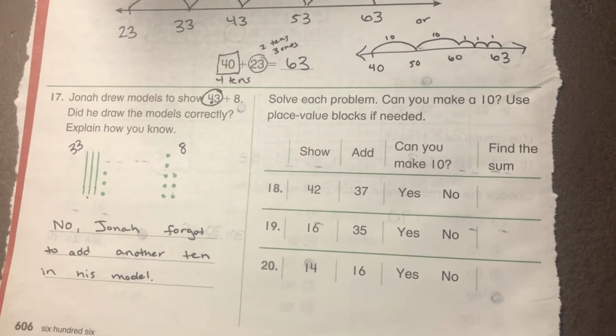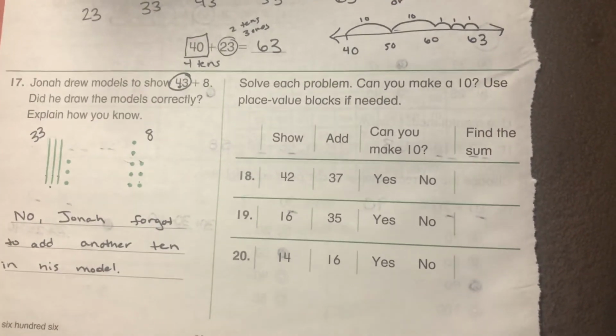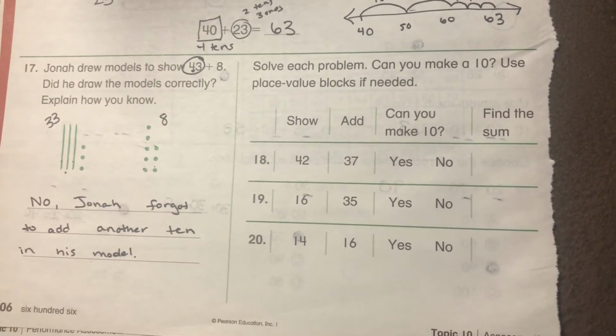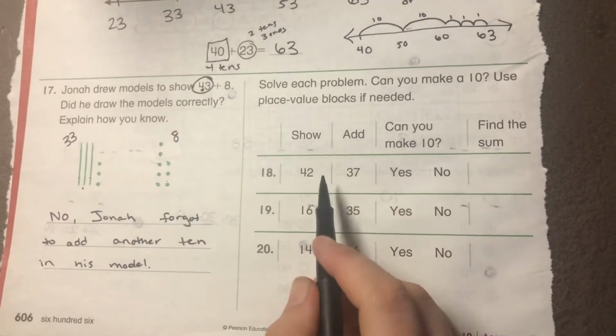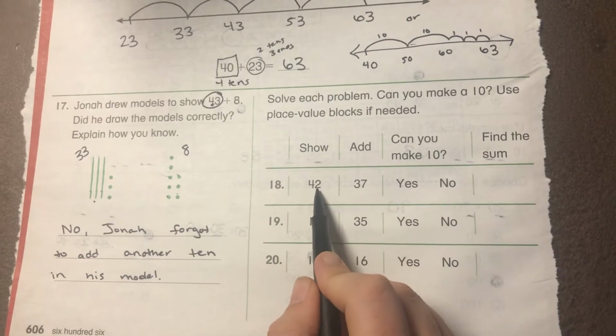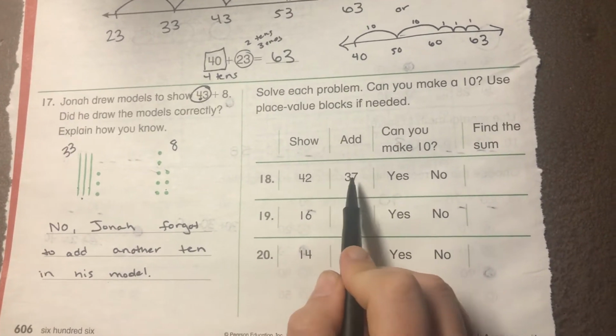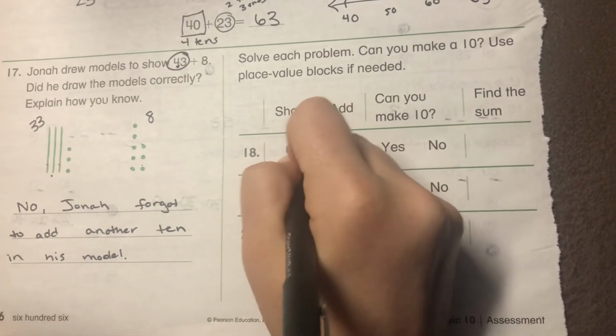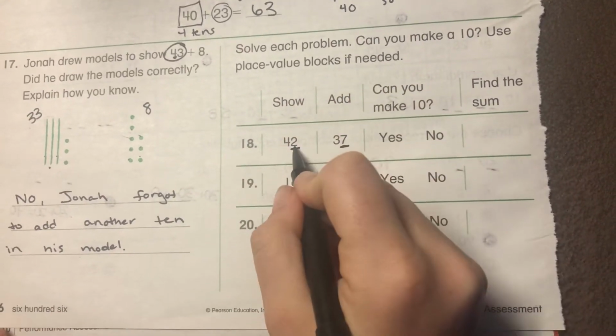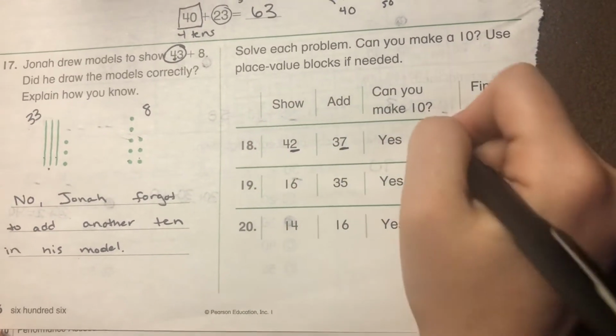Solve each problem. Can you make a 10? Use place value blocks if needed. Okay, so we have 42 plus 37. Can you make a 10? Well, let's take a look at the ones. 2 plus 7. Can I make a 10? No.